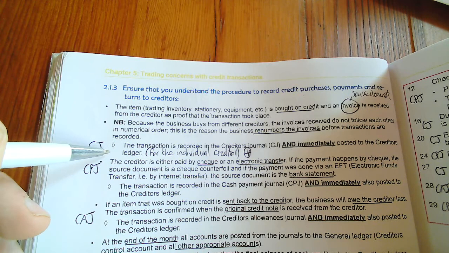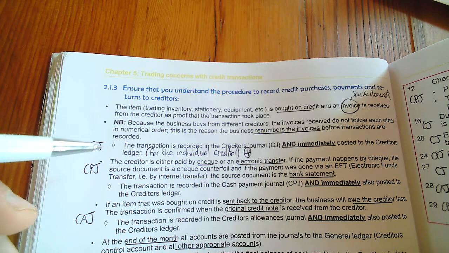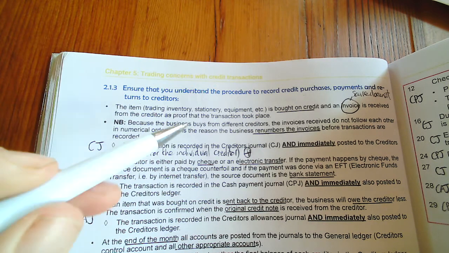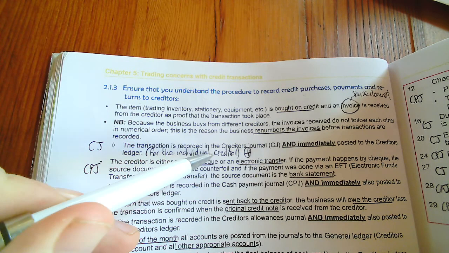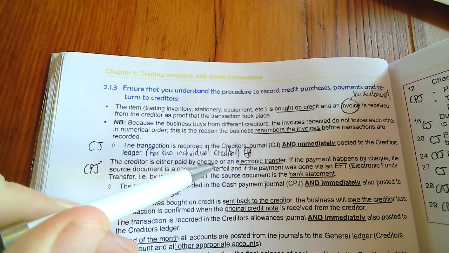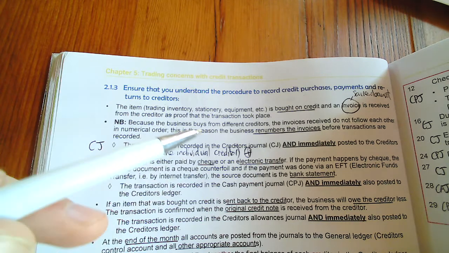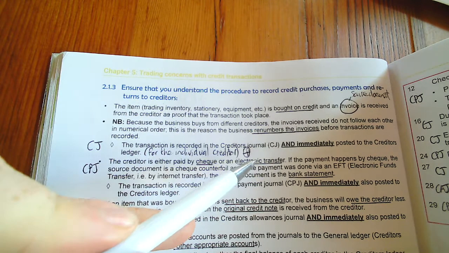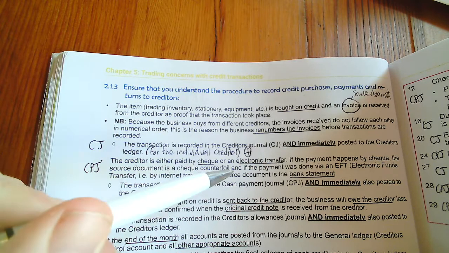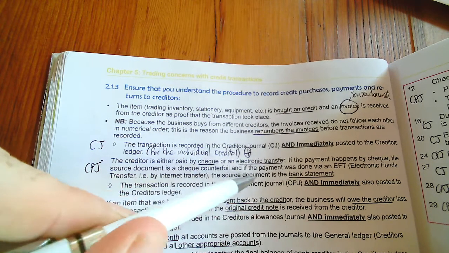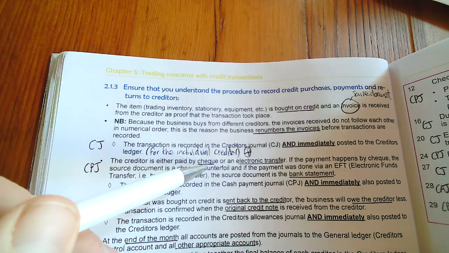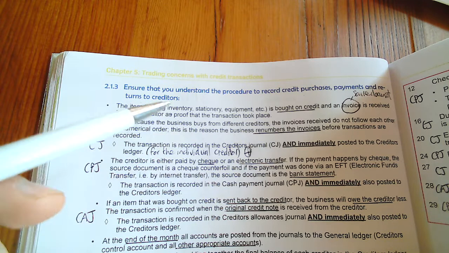Now if we can increase the account, if we can owe more to someone, we can also owe less, and that will be done in the CPJ. We can either pay by check, which is not going to be in business for a long time because checks are being phased out, or we can do it via an EFT transaction. If it's an EFT transaction, the source document will be a bank statement, so you will go and look on your bank statement, and if it's a check, the source document will be a check counterfoil.